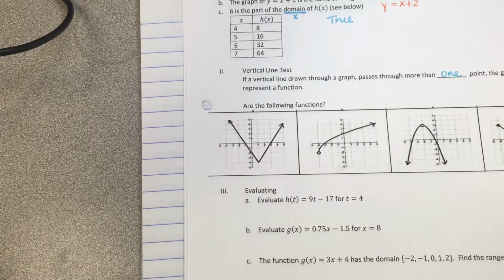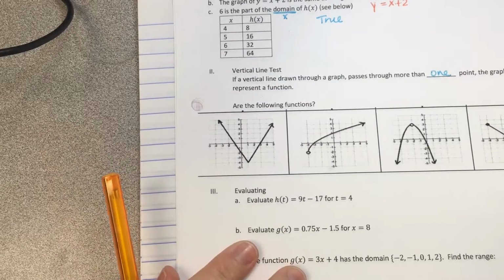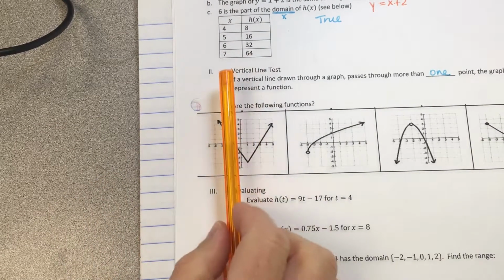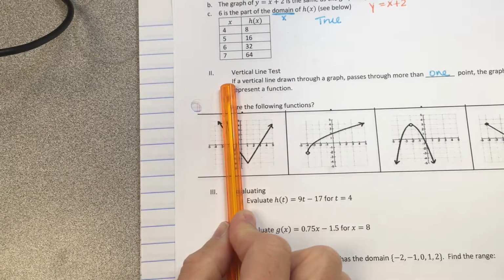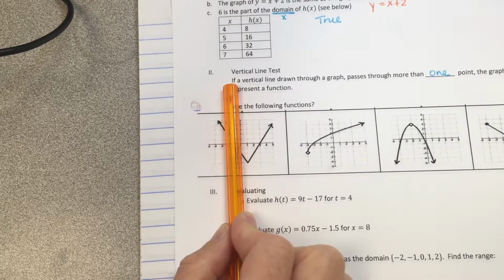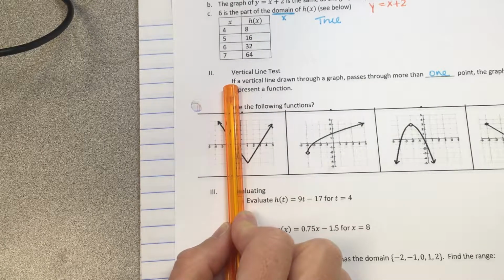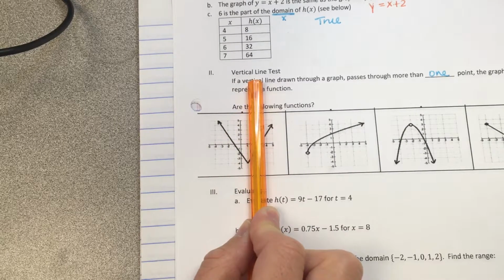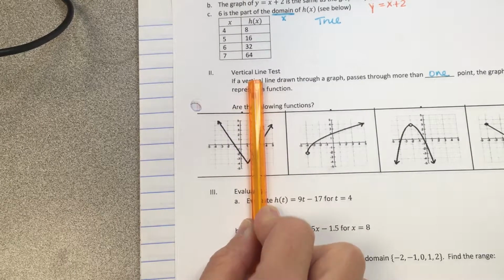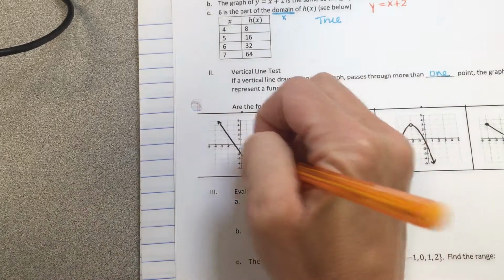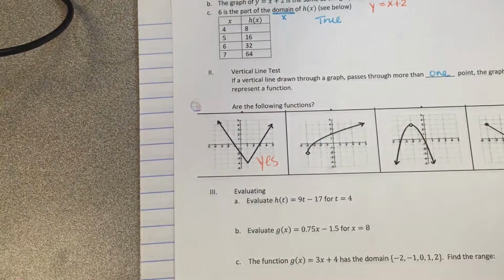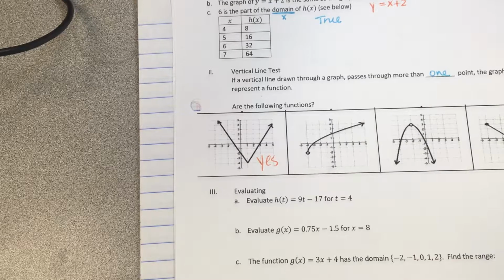All right, so I want you to lay your pencil down right here, straight up and down. How many times does it pass through that V? Once, okay? What about if I move it right there? How many times does it pass through? Once. So this one is a yes. If it only passes through once, it's a yes.